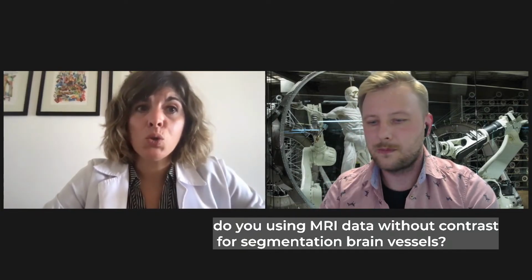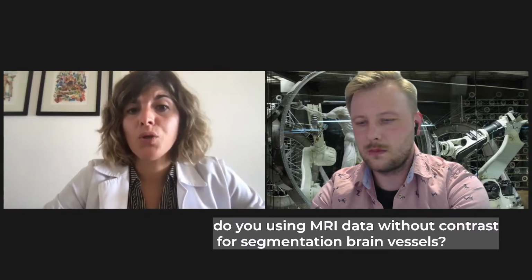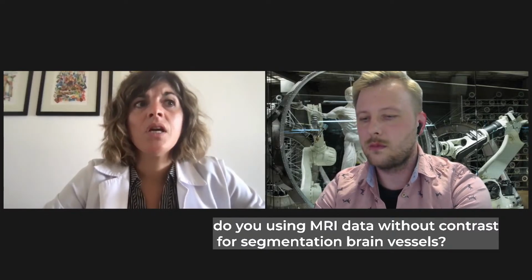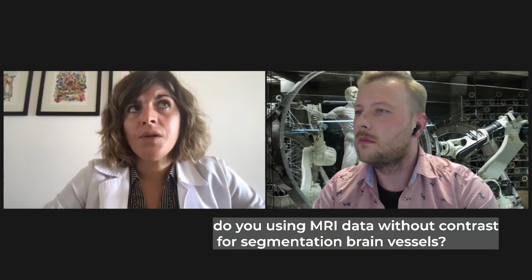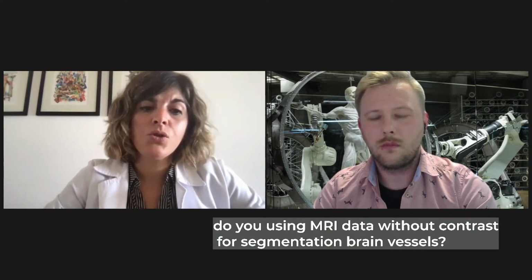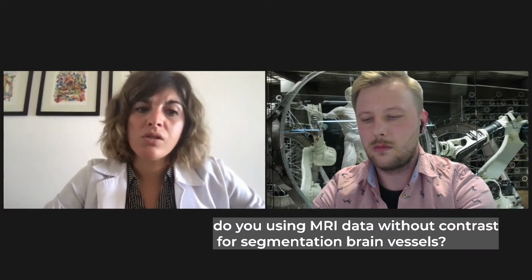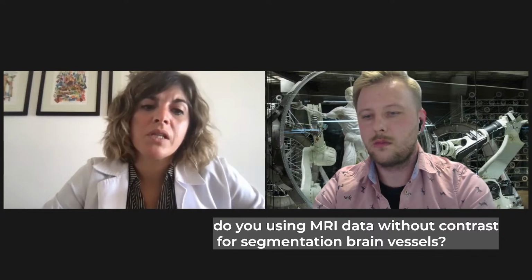Here we can do 3D models out of that kind of images, and you don't need the contrast agent. Whatever series you want to get your 3D model from has to be acquired volumetrically, and then you can use any image for any segmentation.